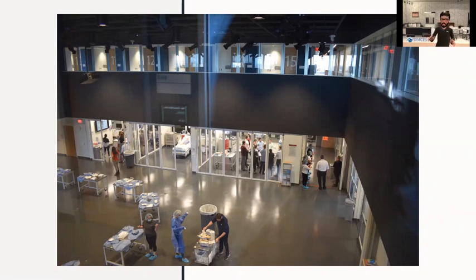How many? There are 9 floors in the building total. We only use the 7th floor. The first 6 floors are for students, so they can come in, study. There's relaxing rooms where you can sit down and relax in.